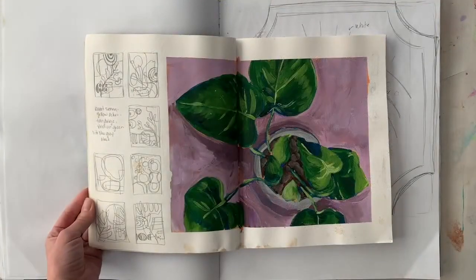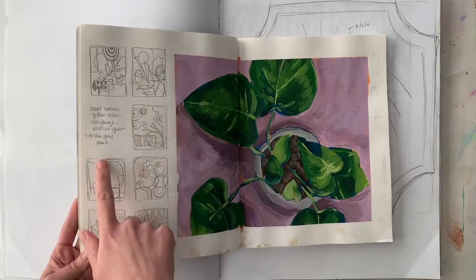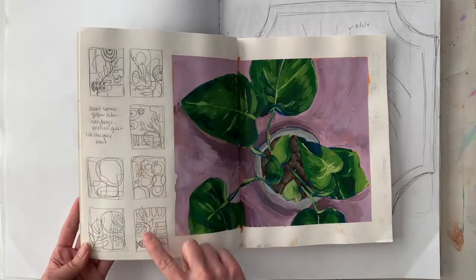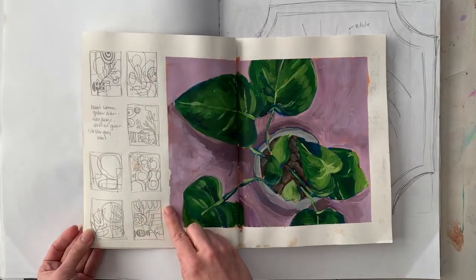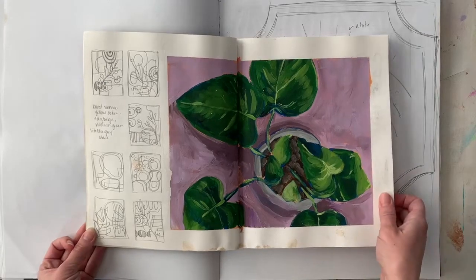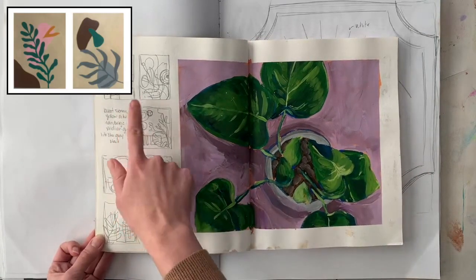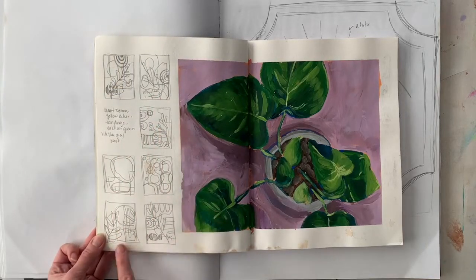So I found a different sketchbook. And so right here, I was doing some plans for an abstract painting, which I do have great pictures of, and I will include them in the video. So that is the finished product, and these are all of my different thumbnails.